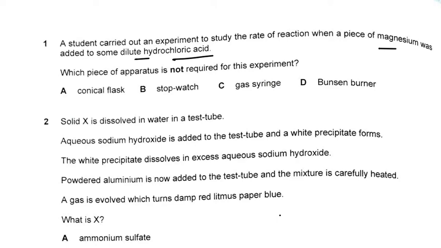Which piece of the apparatus is not required for this experiment? So basically what are you testing? You're testing the release of hydrogen gas. So what don't you require? Do I require a conical flask? Yes, because you want to do this reaction. You're going to check the rate of reaction. The rate of reaction means what?